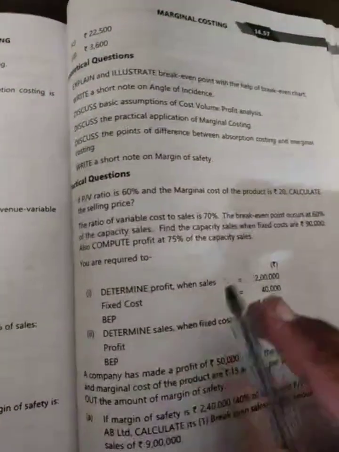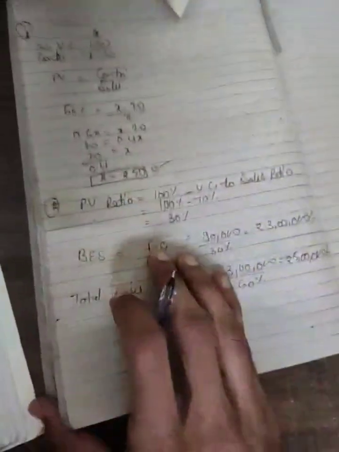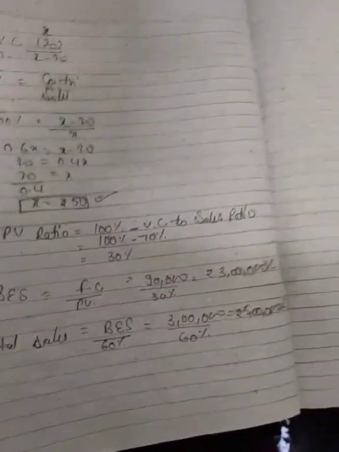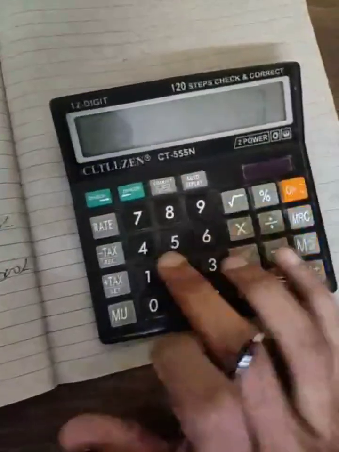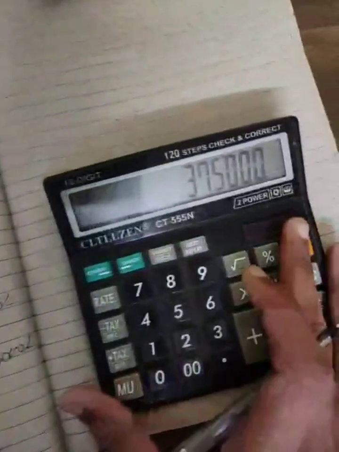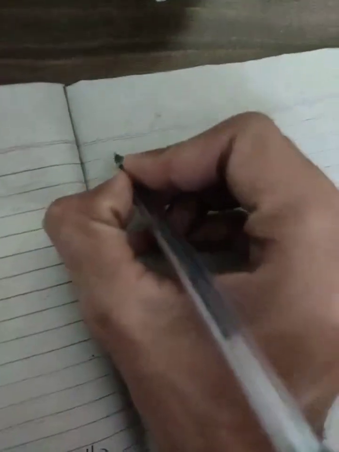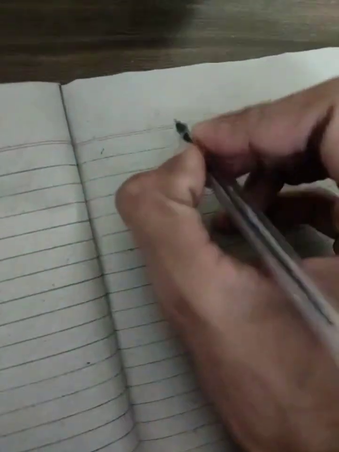Now let's see. Also compute profit at 75% of the capacity sales. Now at 75% of the capacity sales, I have to find out the profit. How can I find the same? Now 75%. So total sales is 5 lakhs. Now let's find out 75% of the same. So 75% of the sales is 3,75,000. Now this is the second requirement of this question, where we are finding out the profit.